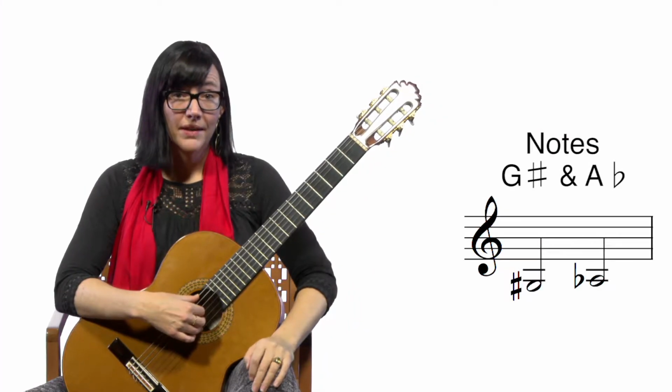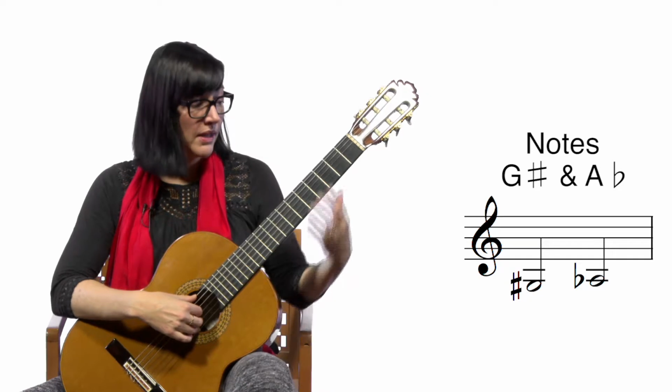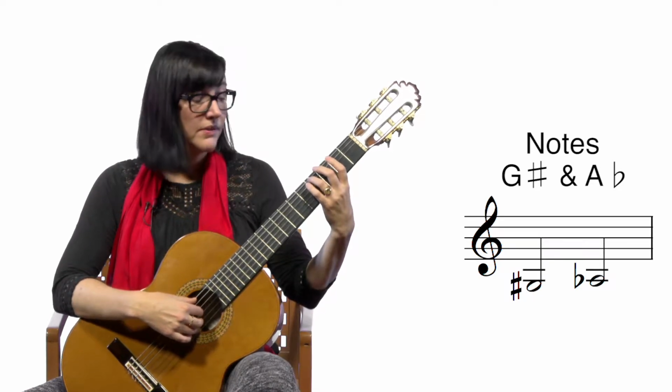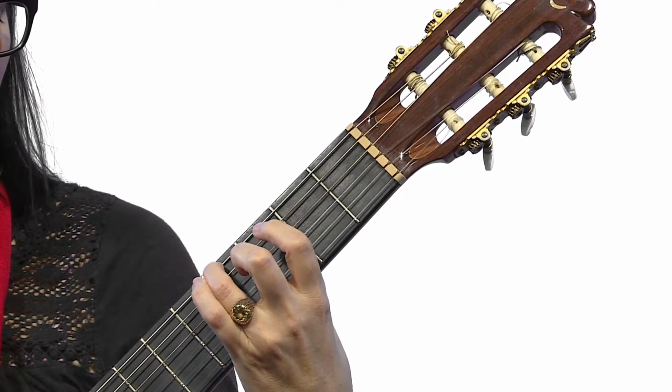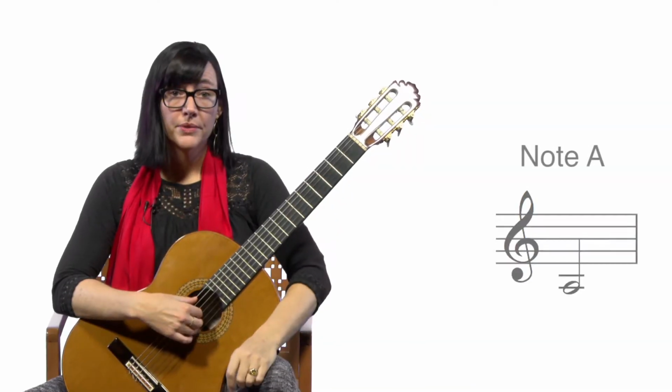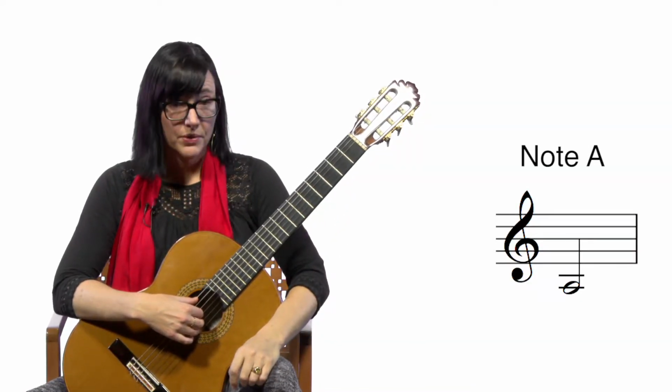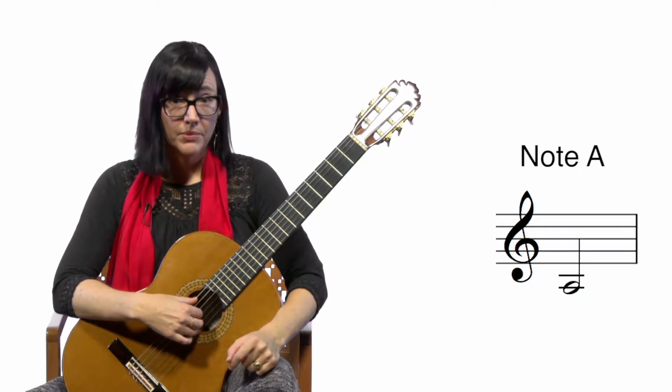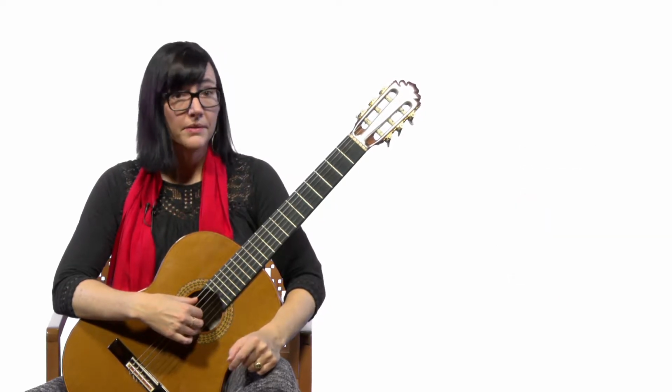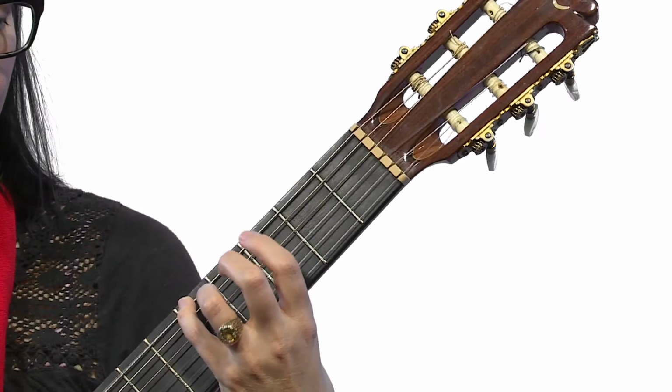G sharp and A flat are also enharmonics, and to play them, fret the 4th fret of the 6th string. You already learned to read this note as the open 5th string. However, the same pitch can be played on the 5th fret of the 6th string as well.